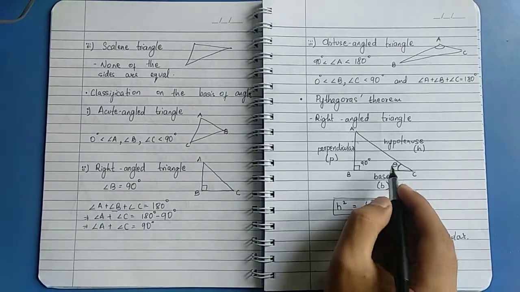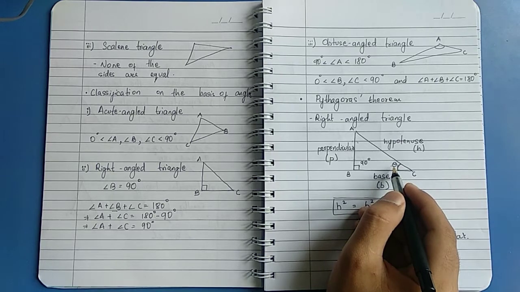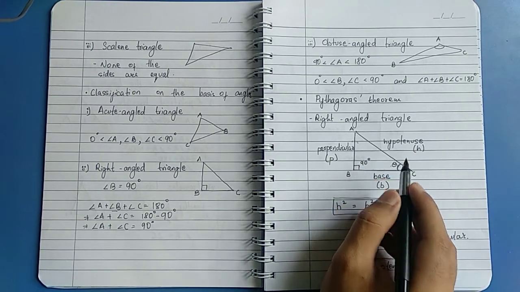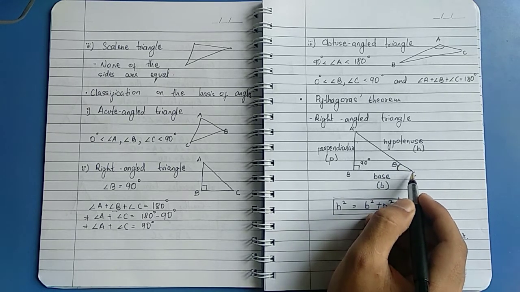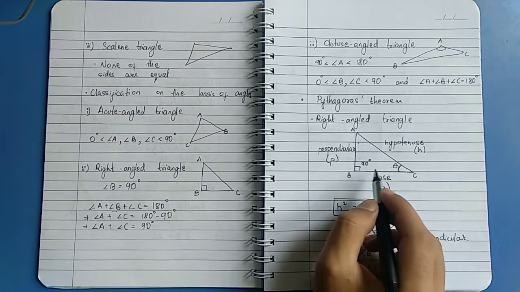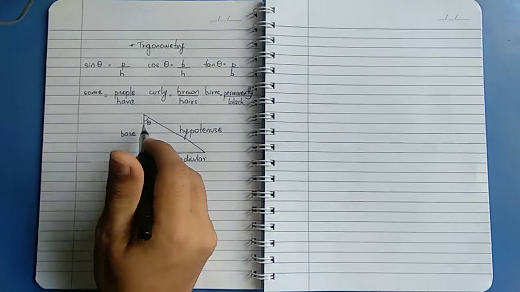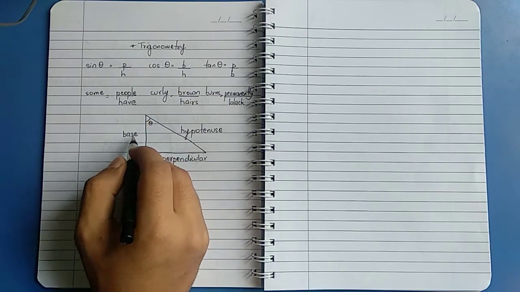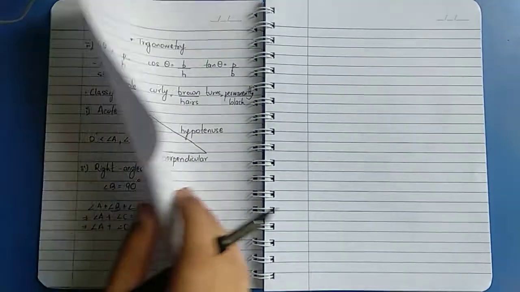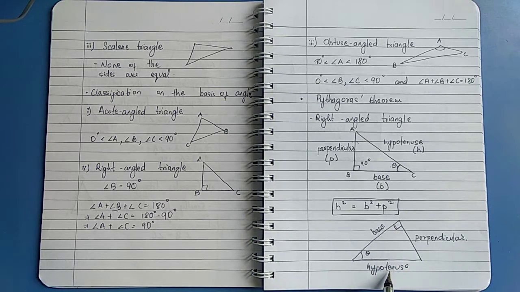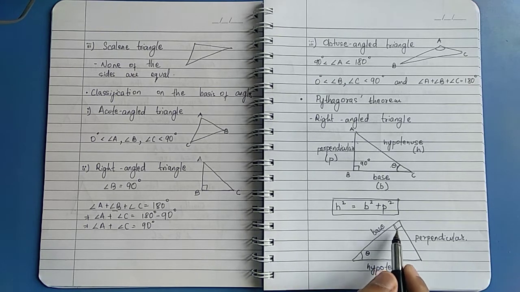Do remember that depending upon theta, we consider base and perpendicular. Hypotenuse does not change, it is always the side opposite to 90 degree. Here theta was at C, so we took the base between theta and 90 degree, this one BC. Here theta is over here, so between theta and 90 degree we take it as the base. Over here theta was here, and 90 degree here, opposite to 90 degree is the hypotenuse, and between 90 degree and theta is the base.